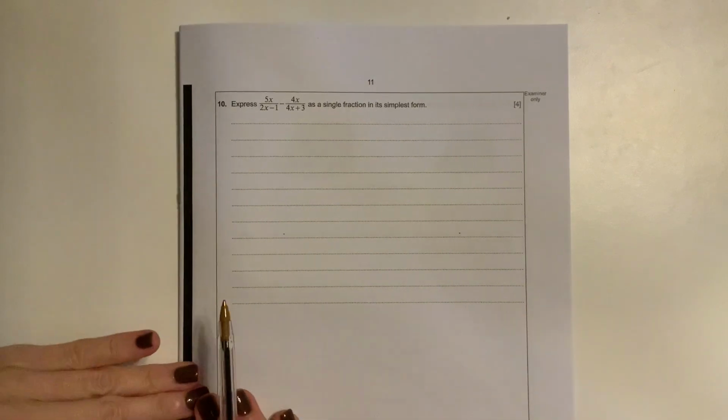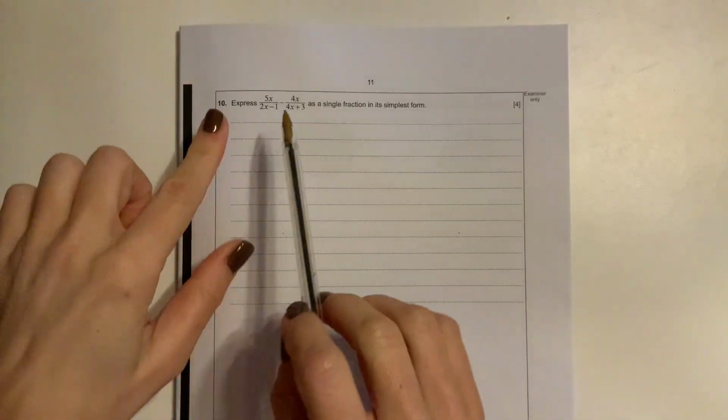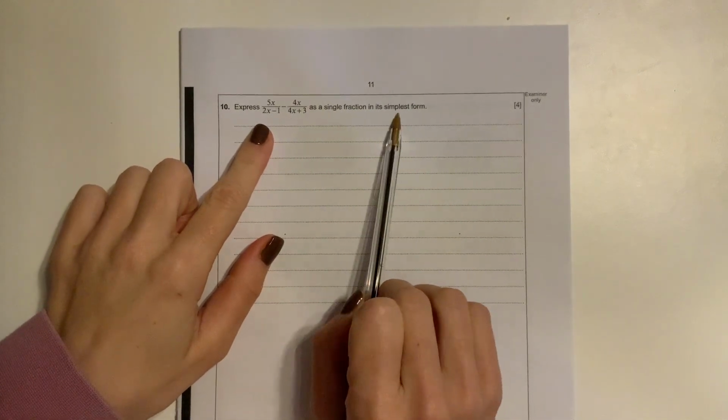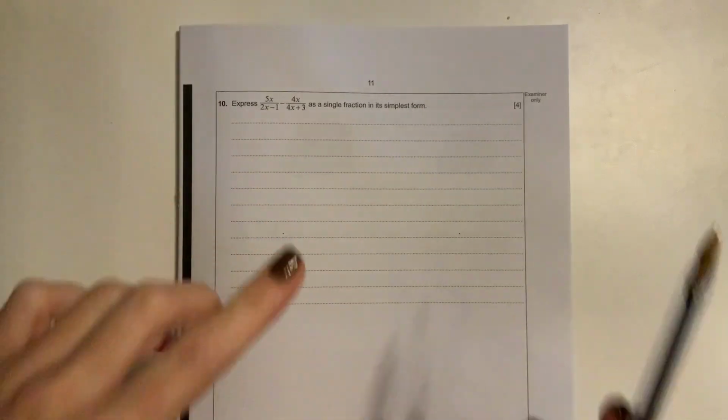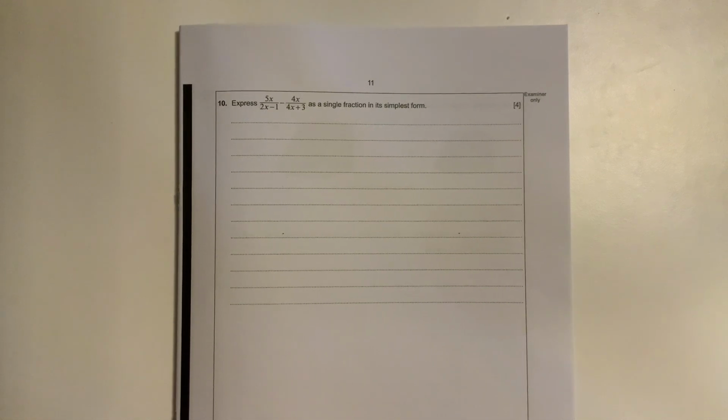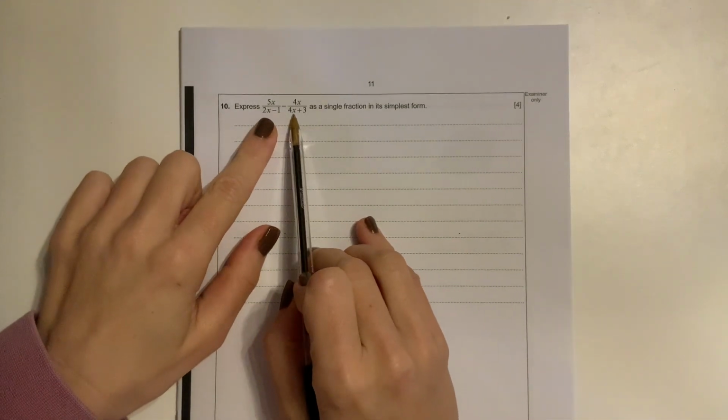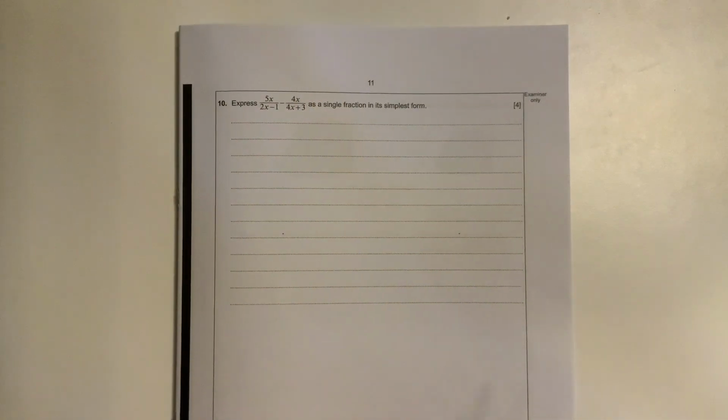So question 10 was about expressing an algebraic fraction as a single fraction in its simplest form. What you've got to remember is your rules of fractions, and when you're adding or subtracting fractions, you must make the denominators the same. So first of all, that's what we need to do. And lots of you realised that you had to do some kind of cross multiplying here. However, you didn't then actually follow that through.